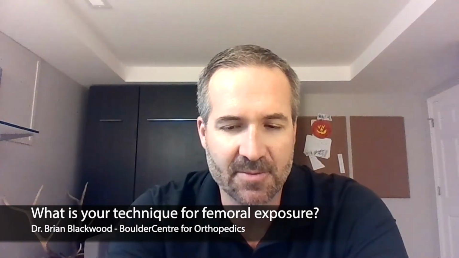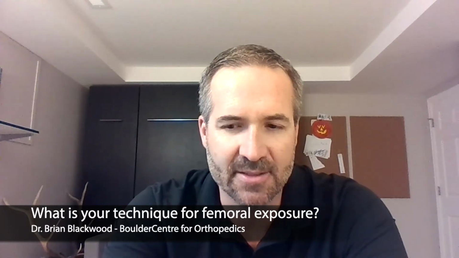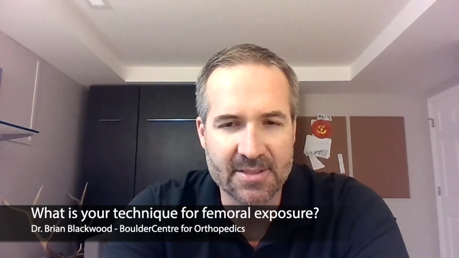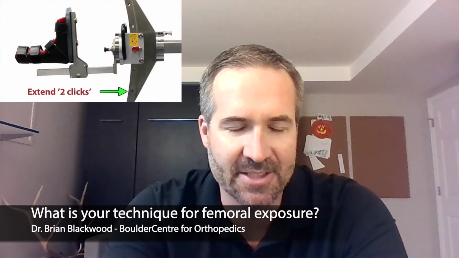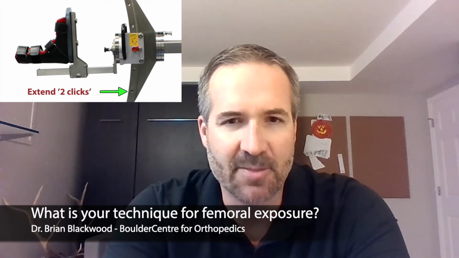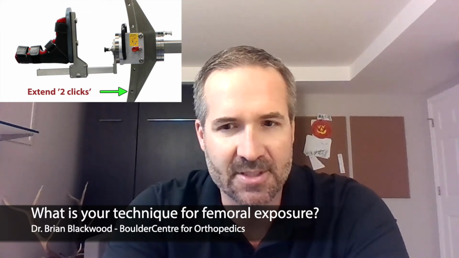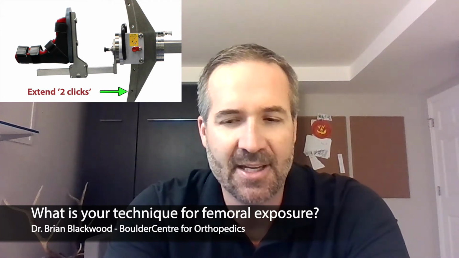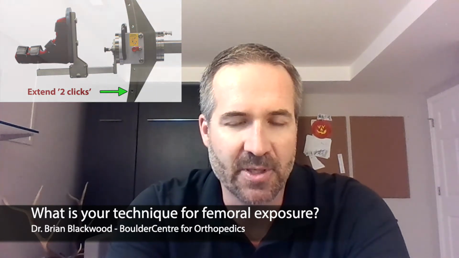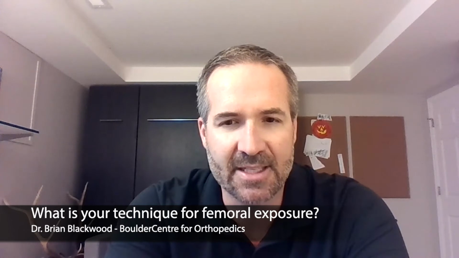So my technique and how I find that the arch table is helpful for that is we can start with our releases with the leg horizontal and then actually sort of meter the drop down. So we'll go down 2 clicks, see what tissue is under tension and needs to be released, drop another 2 clicks, figure out which soft tissue is holding us back, which area of the capsule needs to be released, and then drop it 2 more clicks before we go ahead and swing over into adduction.